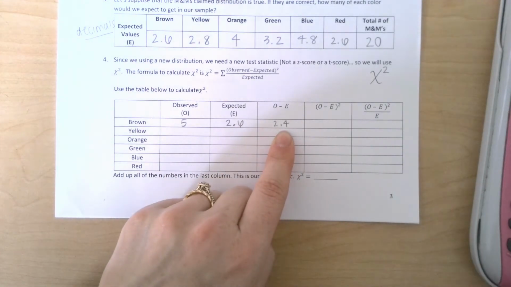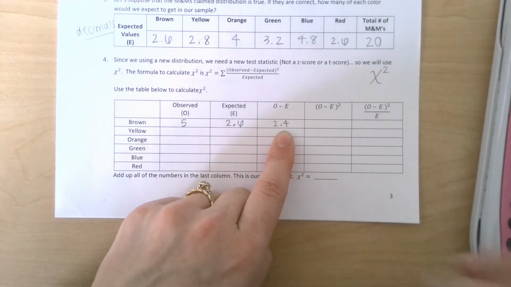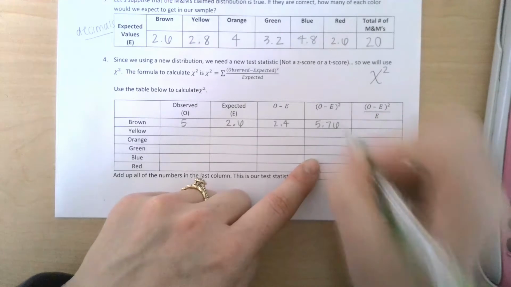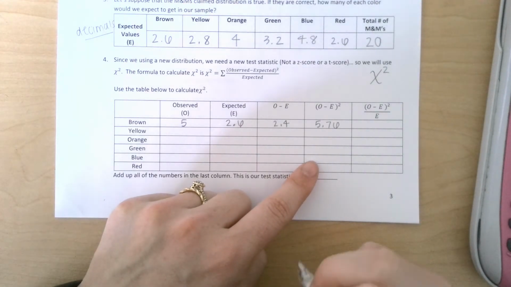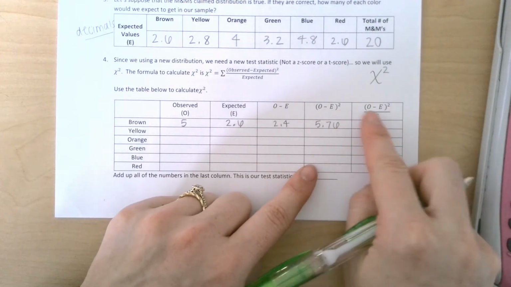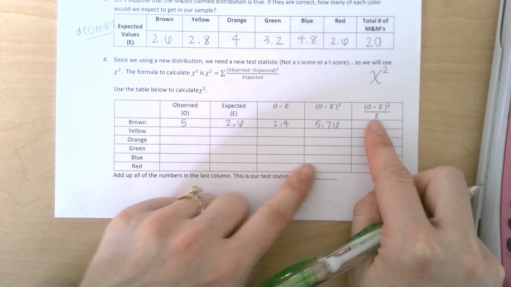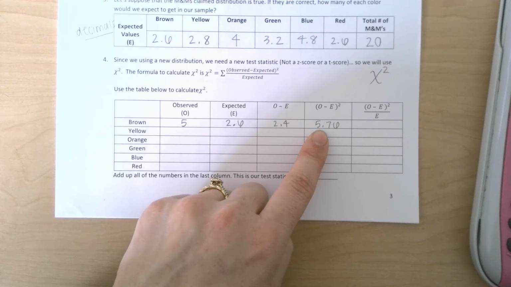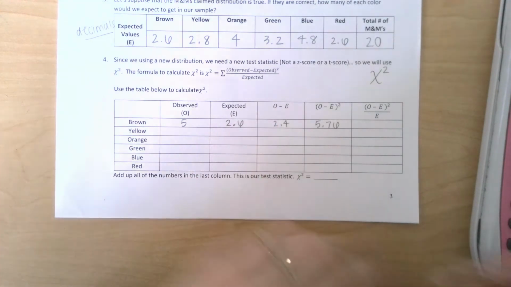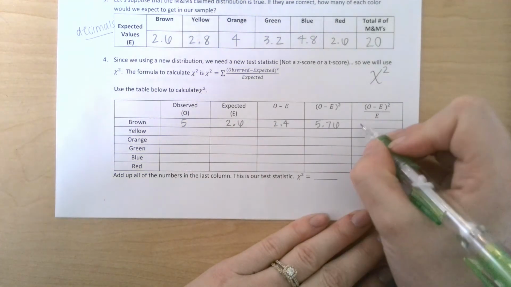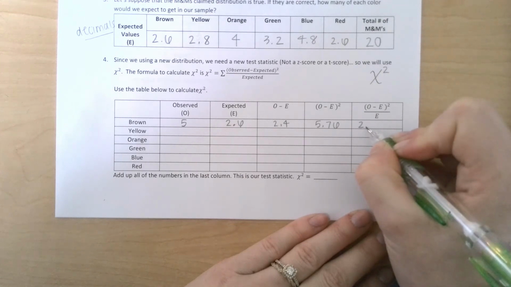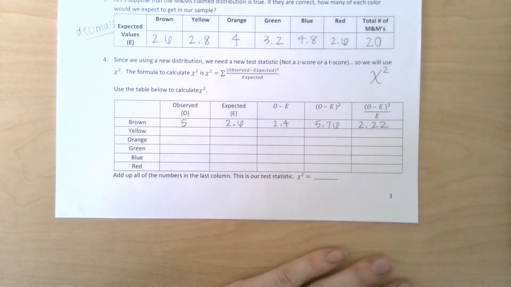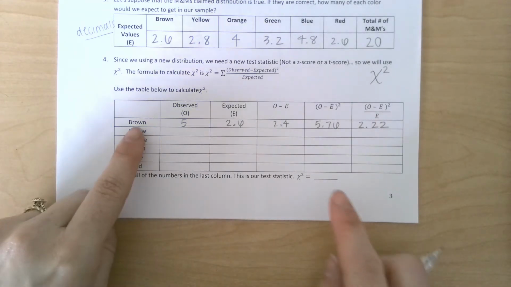So I'm going to take 2.4 and square it. That gave me 5.76. And I now want to take that value and divide by what I expected to happen. So I'm going to take that 5.76, divide by 2.6, which gives me this first one. I'm going to round a little bit to 2.22. Okay, that's just for my brown.